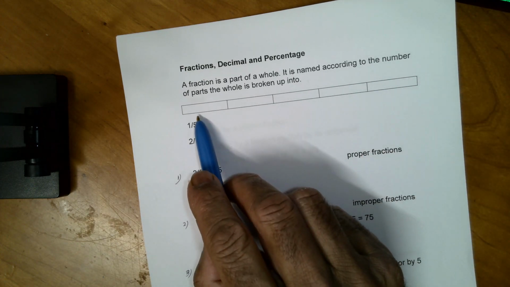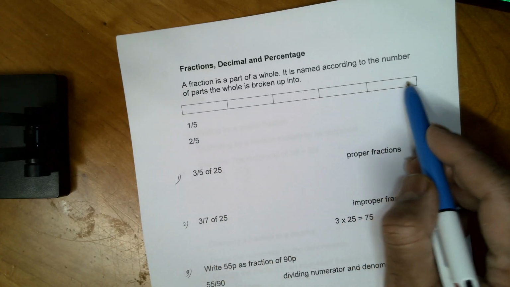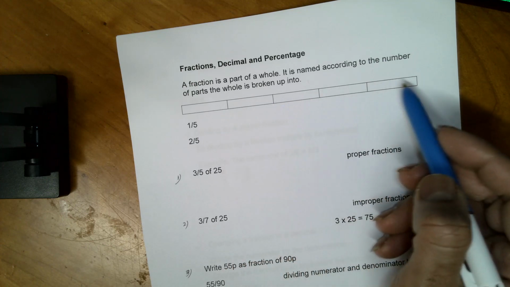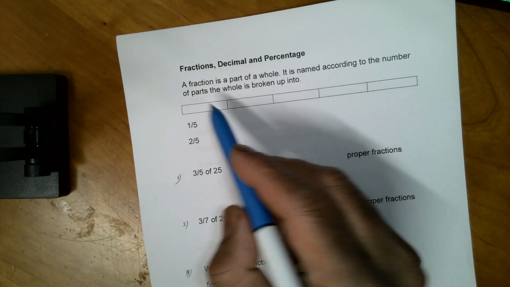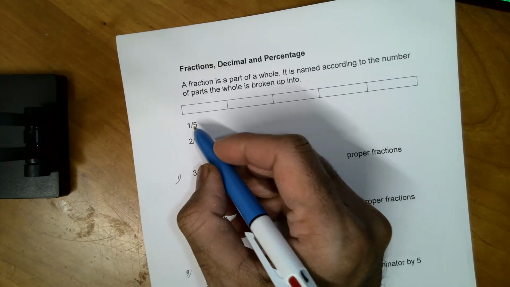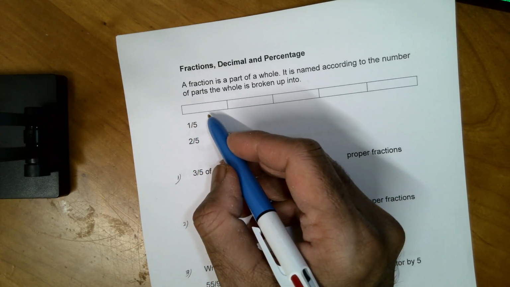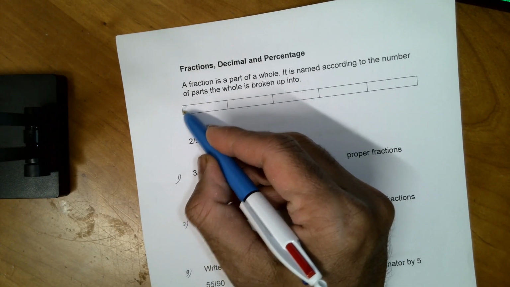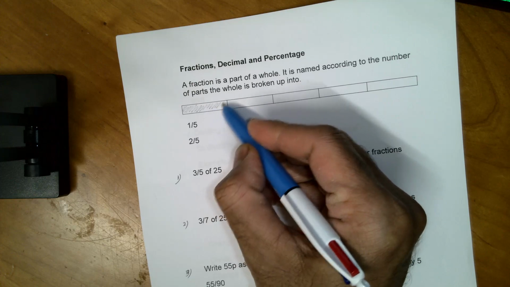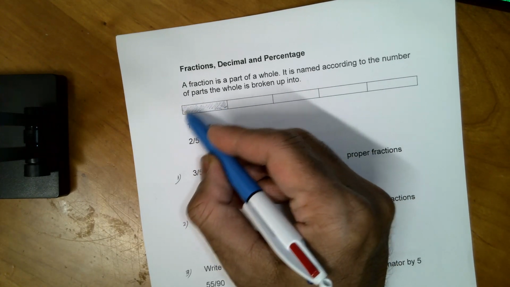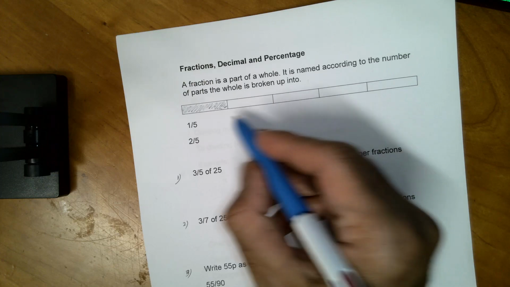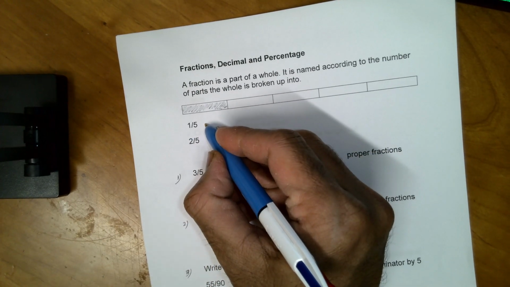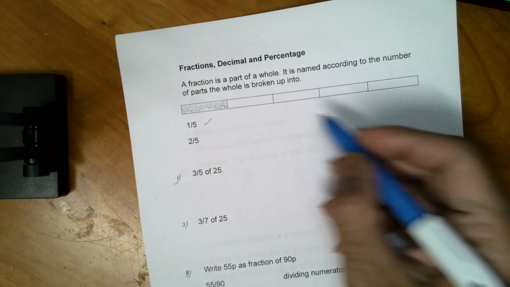So let's say this one is a whole and is divided into 5 parts. Now if I have to mention what would be the 1/5 of this area, then I can say this part. I can shade this part, which can represent 1 divided by 5 as a fraction, or 1/5 of this area.